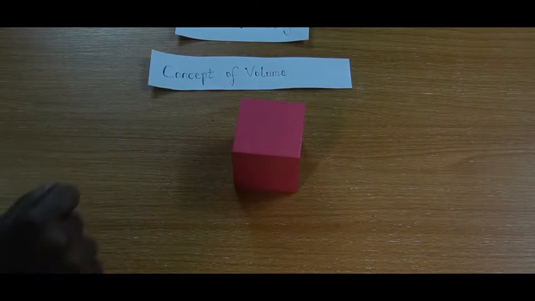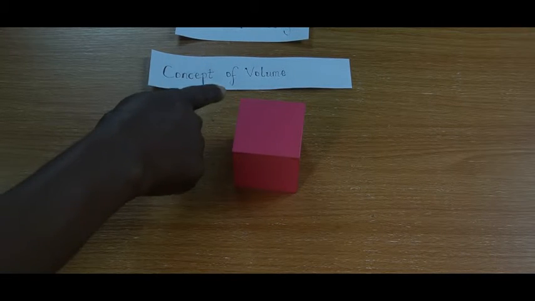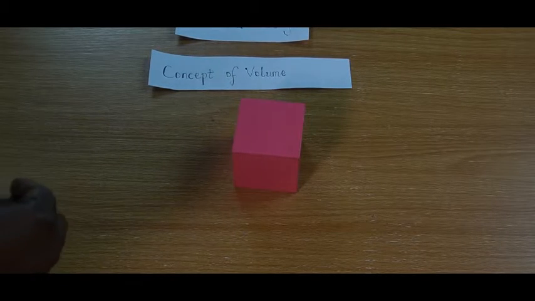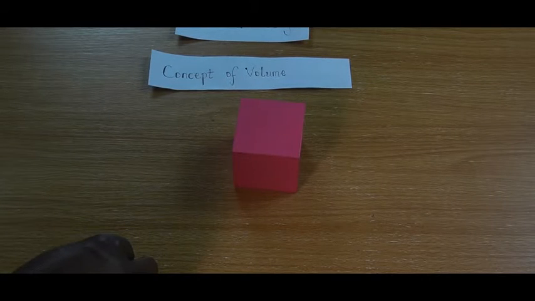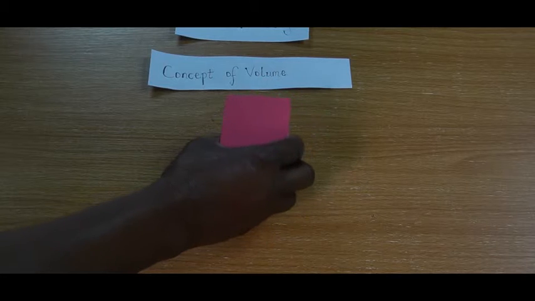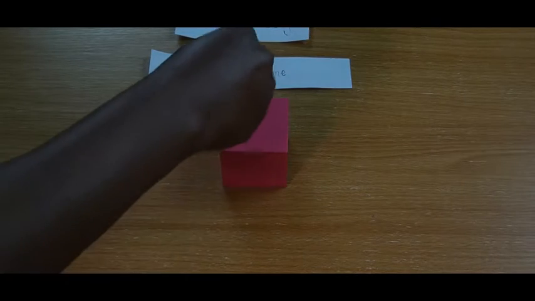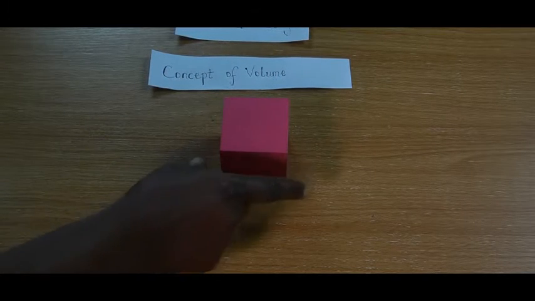Concept of volume. Volume of any geometric solid tells us about the space that that solid occupies. So for instance, this is a cube. So how do we measure the space it occupies? That is what we want to consider today.